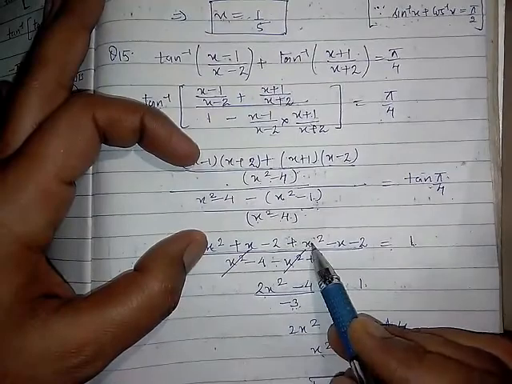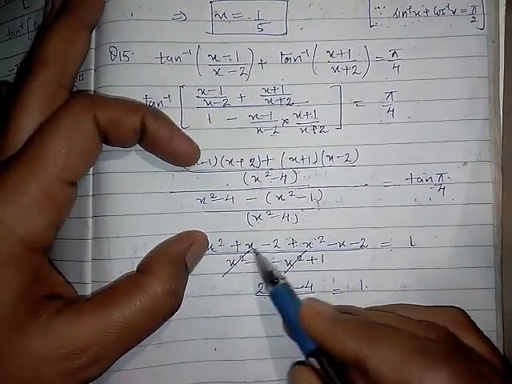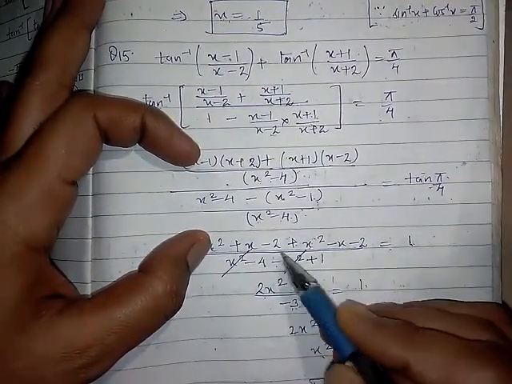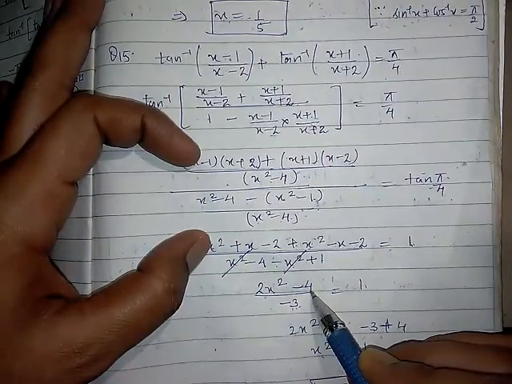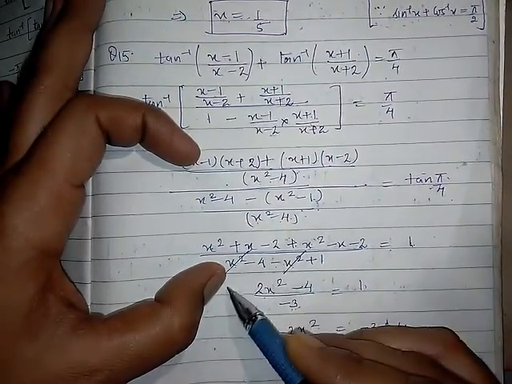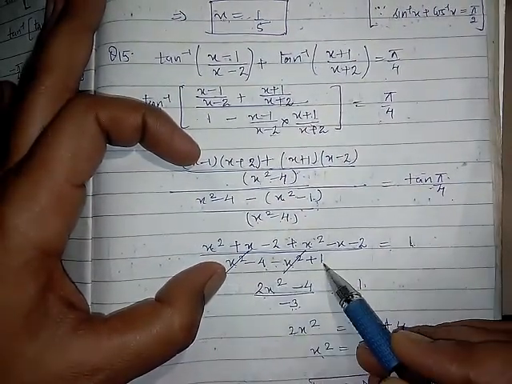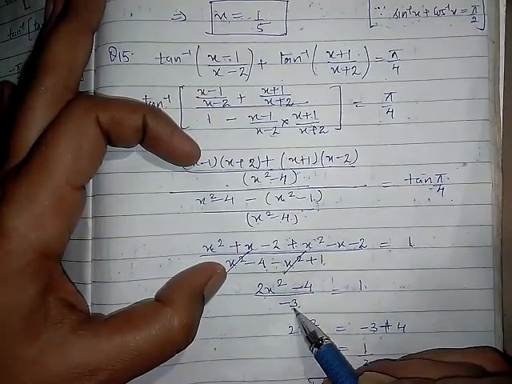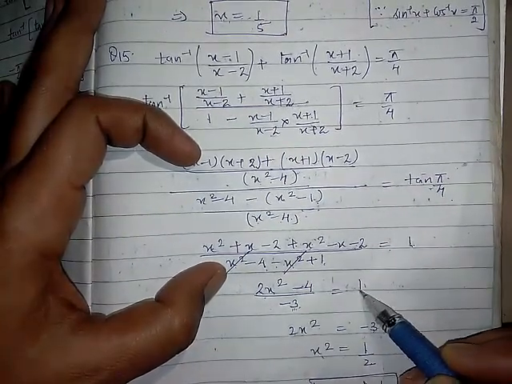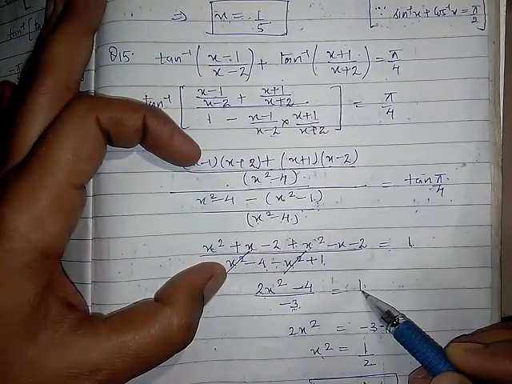X square plus x square will give you 2x square. Plus x will be cancelled out by minus x. Minus 2 will give you minus 4. X square minus x square will be cancelled out. Minus 4 plus 1 will give you minus 3 is equal to 1. Why? Tangent pi by 4 is equal to 1.